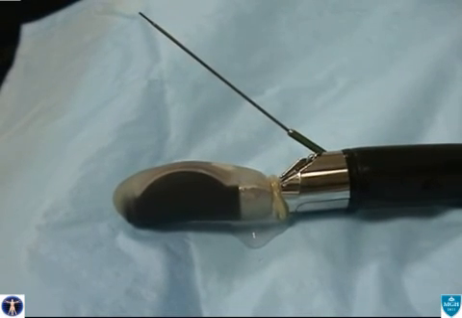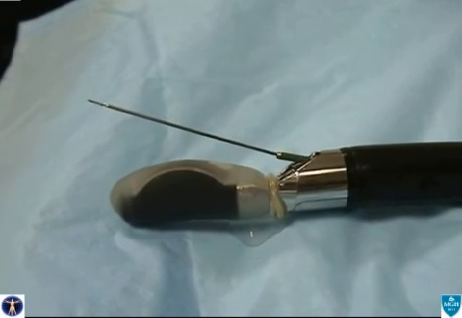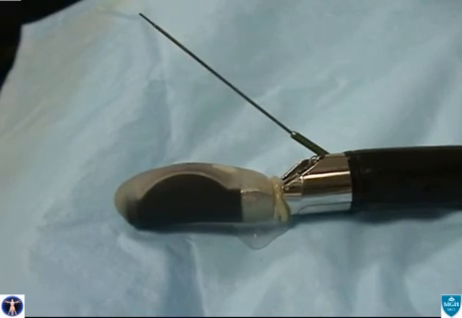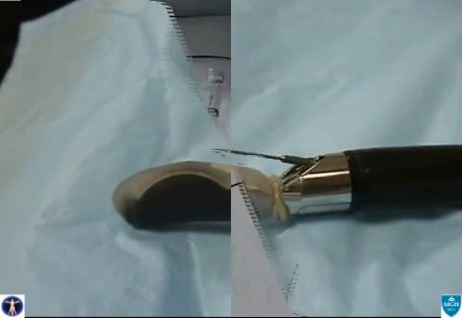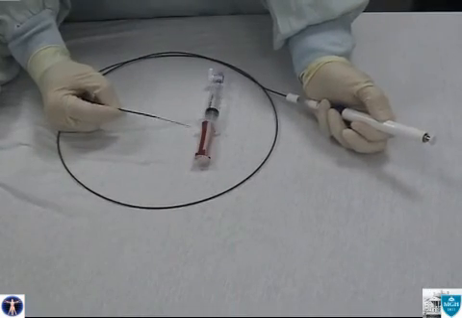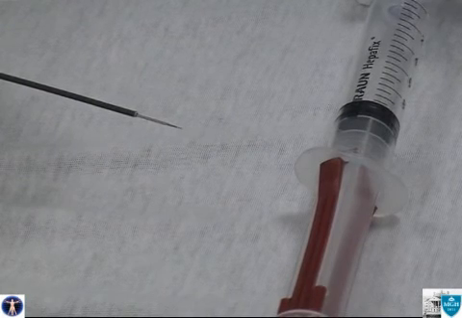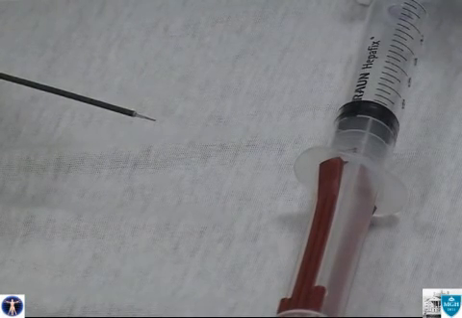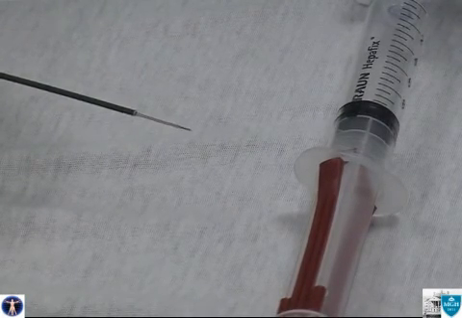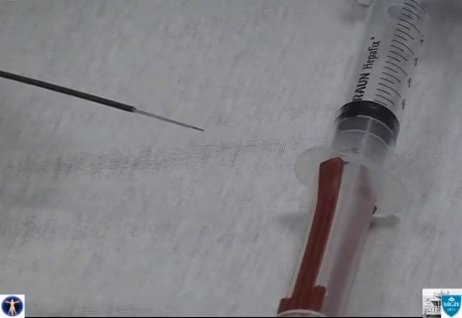One can see the fine needle aspiration device protruding from the instrument channel, and an elevator controls the excursion of the needle. Prior to FNA, we'll assemble a single-stage Wilson-Cook FNA device. One can see a 22-gauge needle protruding from a coiled metal sheath. Protruding from the needle is a small stylet.